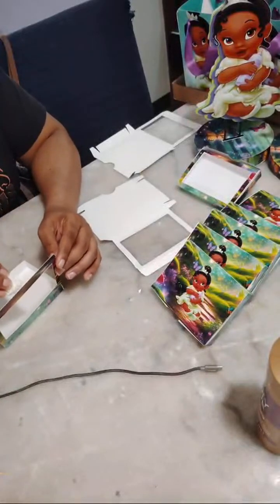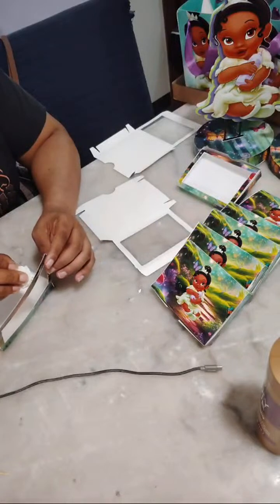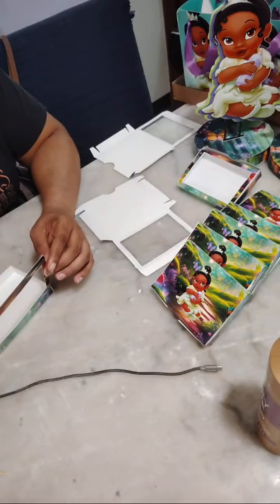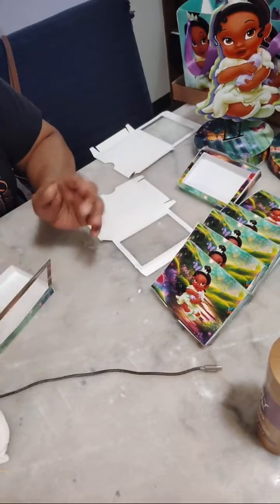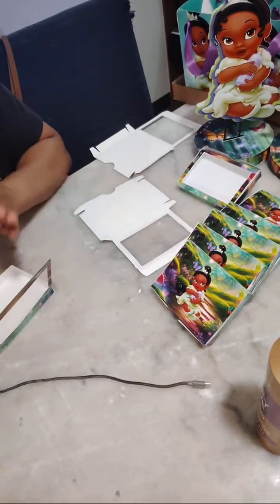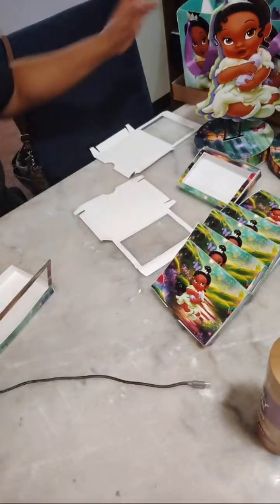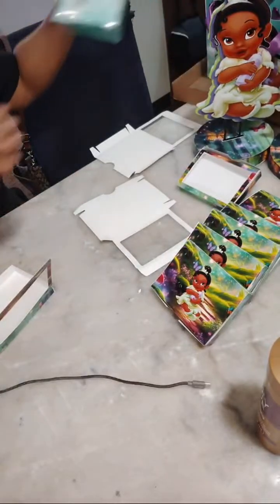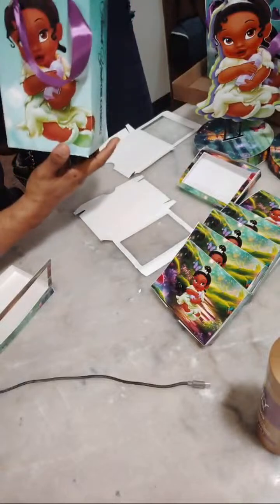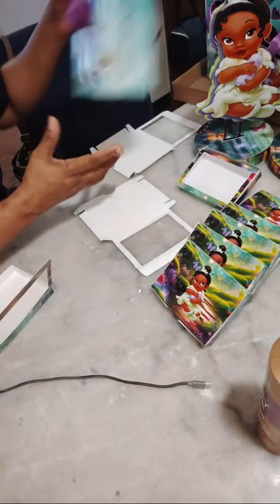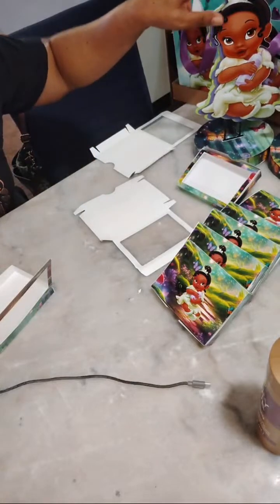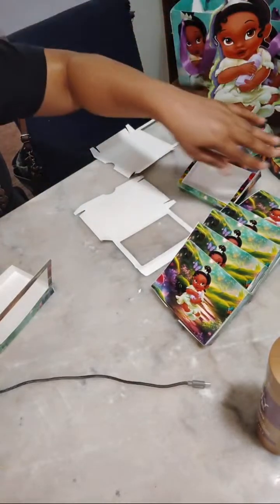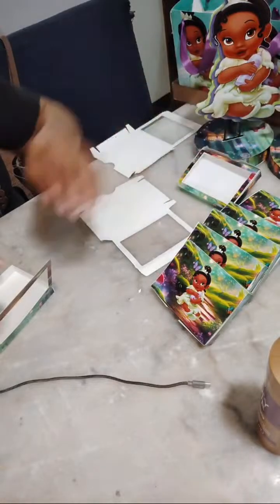And I see a big difference with that paper versus the regular photo paper. It's more sturdy, it's more professional. Like these boxes, that's what I did with that paper, I believe. And I know I did these with that paper. And the base I did with the paper.